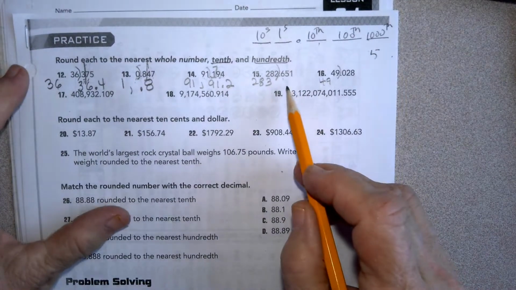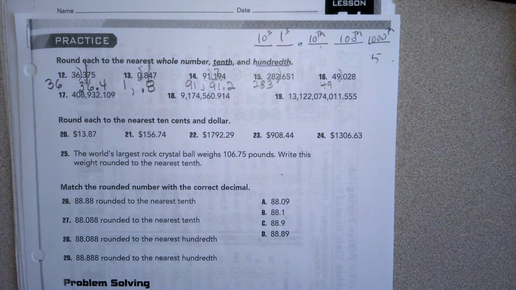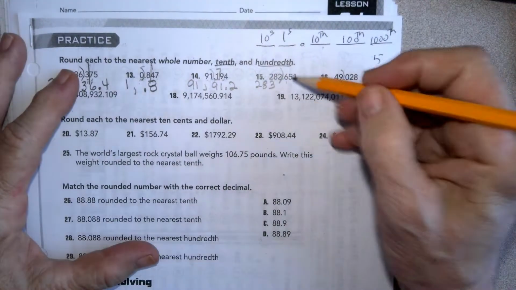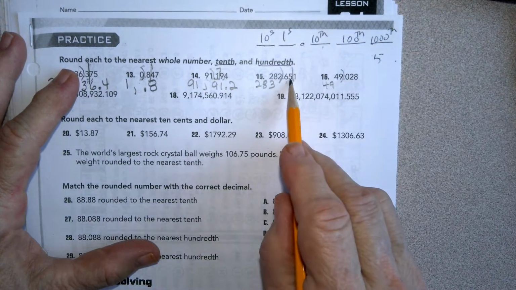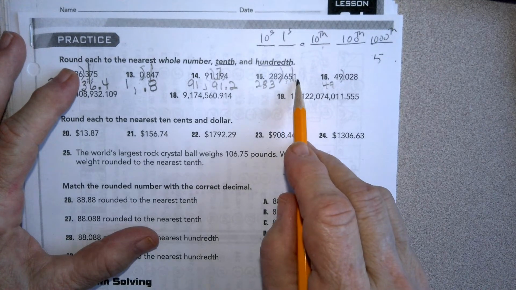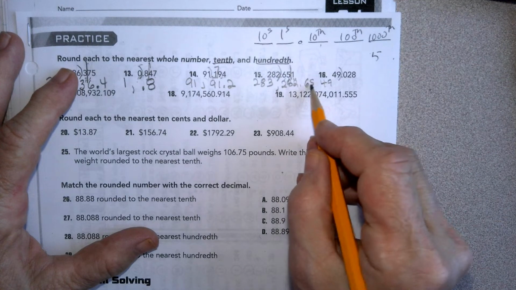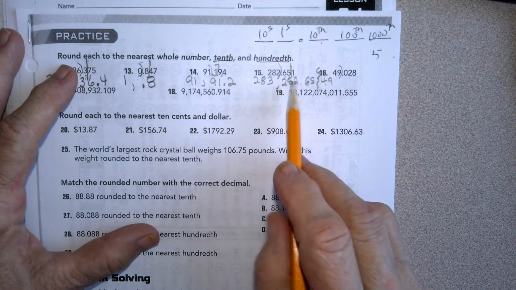All right, which one is the hundredth? This is it, the 5. So we're going to round it right here. Is that closer to 65 or 66? 65, because that's so small. So it's going to be 282.65.